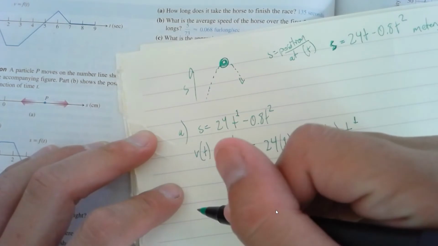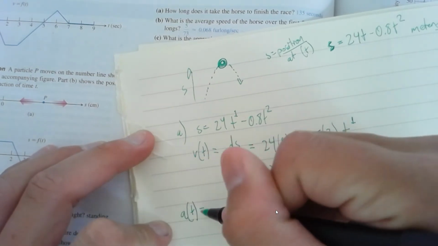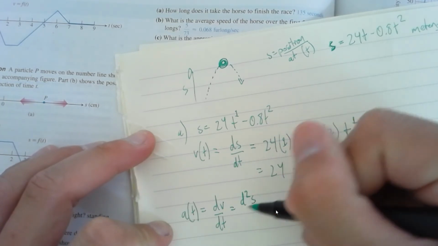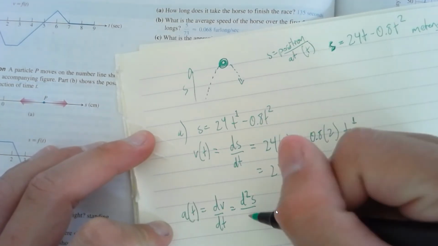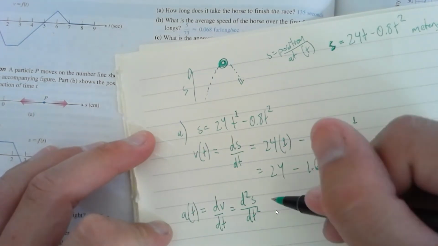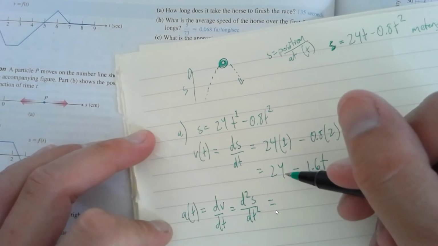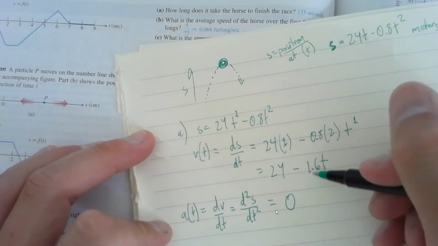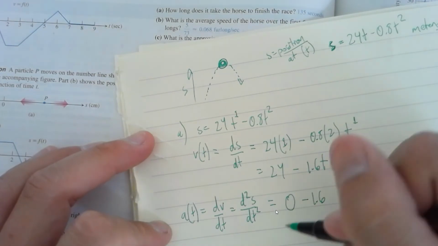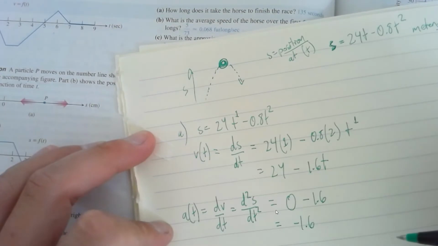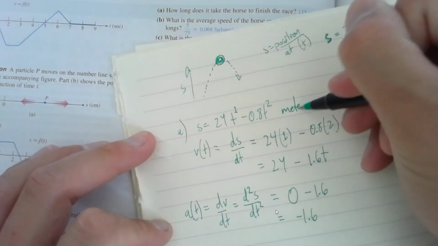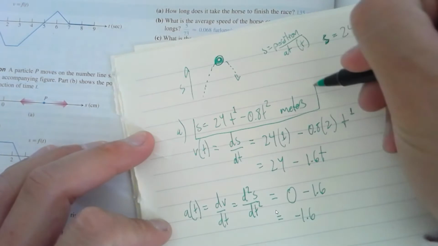And then to find acceleration, that's simply dv/dt, or simply put, the second derivative of your position function. It's written like this. I know the 2's are in weird positions, but just trust me, that's just how it is. So you take the derivative of 24, which is a constant, that's just 0, and then the derivative of minus 1.6t would just be minus 1.6. If you're wondering about the units, position is in meters.